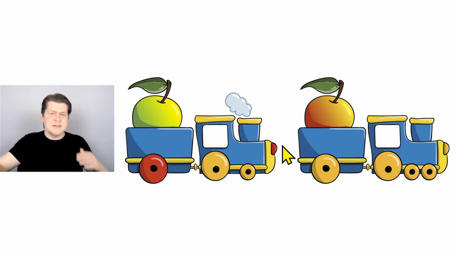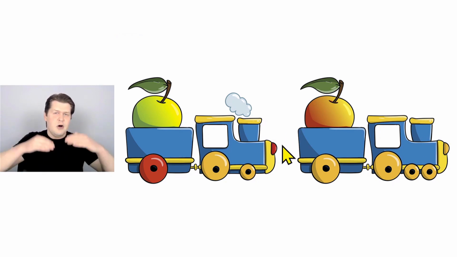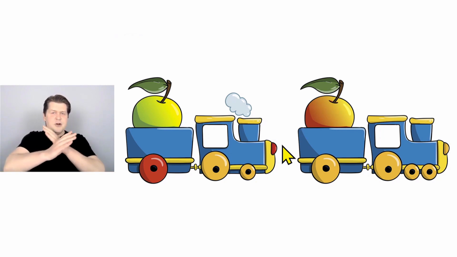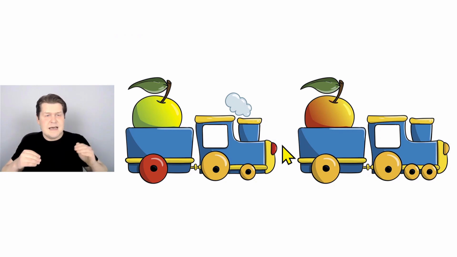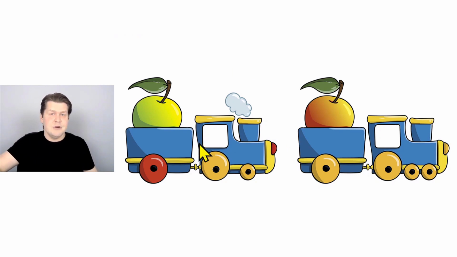So these pictures are similar. They are almost the same, but they are not exactly the same. They are the same except for those 5 differences. So we found 5 differences between this picture on the left and this picture on the right.